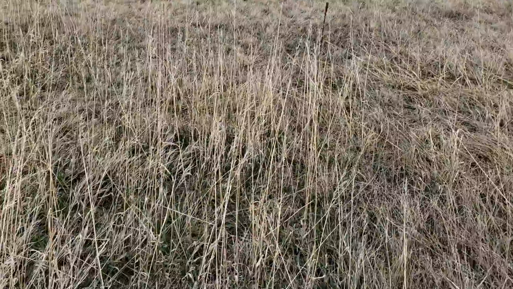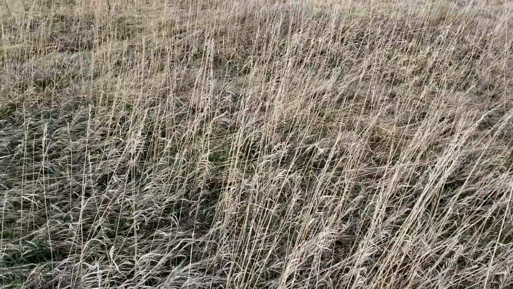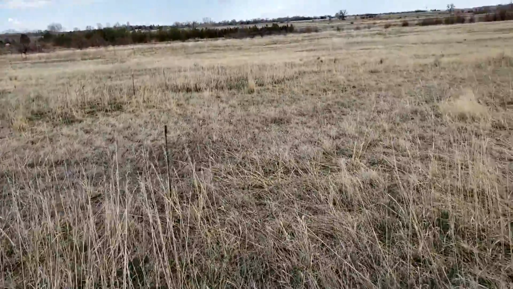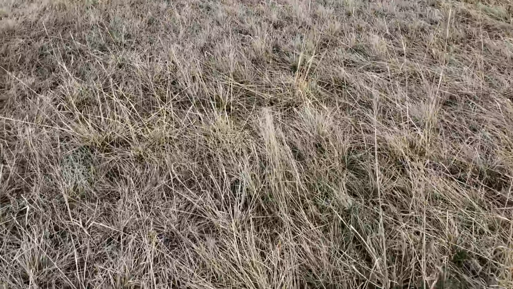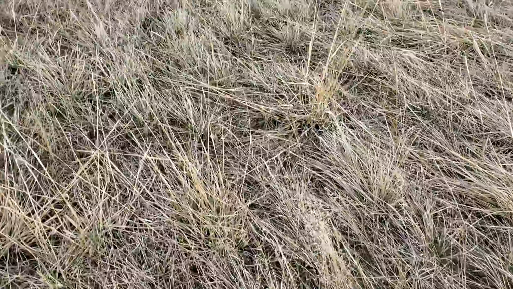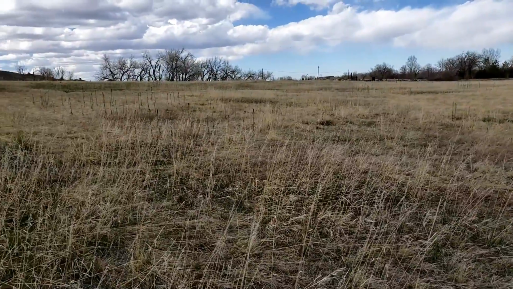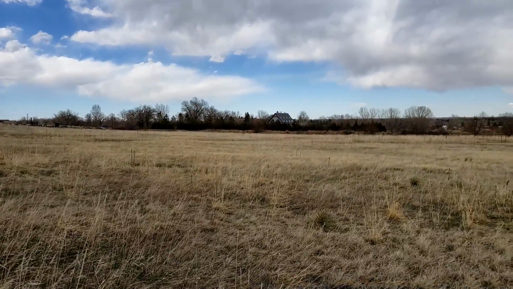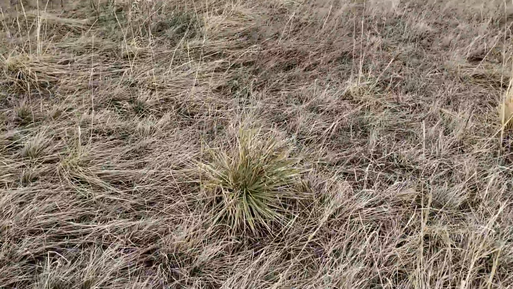I just want to show you a little bit. It's hard on camera to see, but there is a fairly good diversity. We have some western wheat. I've seen some needle and thread. However, we do also have some invasive coming in, so some cheatgrass, some mullein. And as you look across the landscape, you see quite a lot of mullein stalks. Mullein is pretty common to come in after a burn. We do have some yucca. Stepped over a prickly pear not long ago.